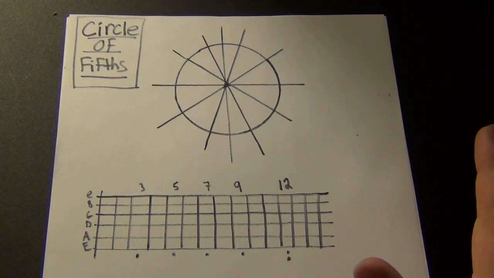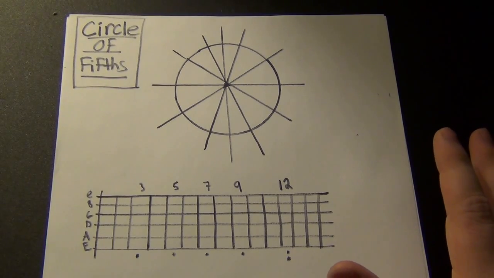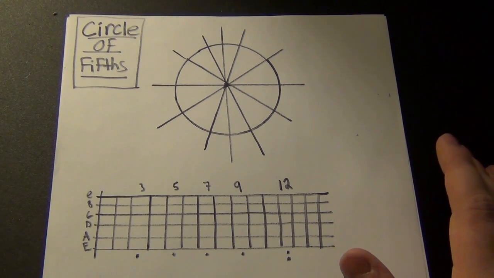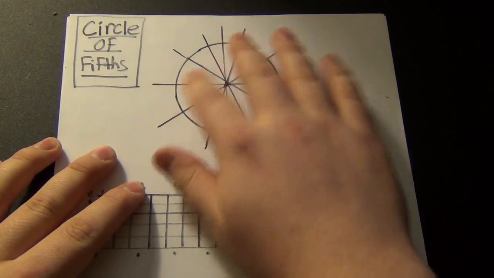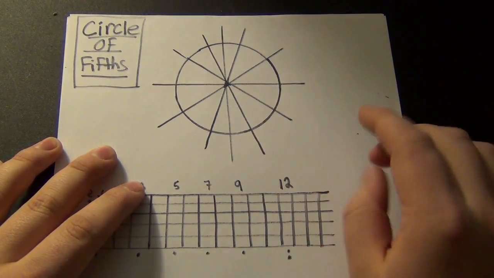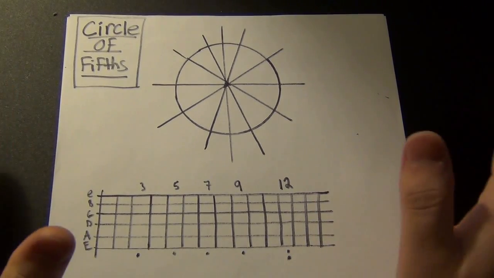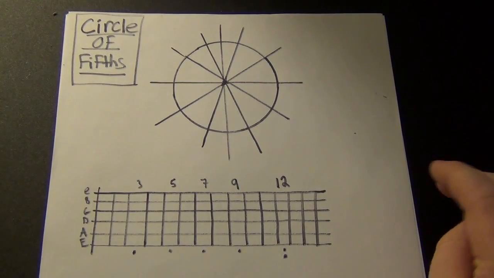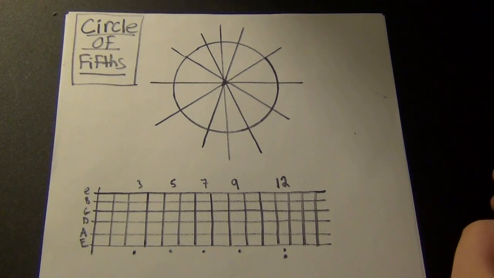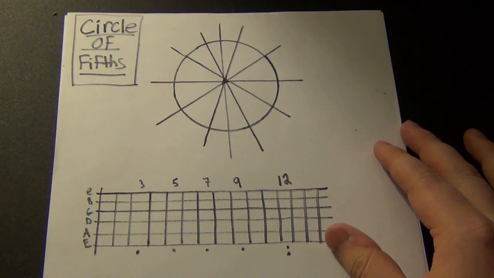So the way that I think of the circle of fifths is, obviously the first note is C, and then it just goes around through the different fifths, the different minor and major keys that are associated with each note. A lot of people just memorize C, G, D, A, E, and so on, and that's terribly inefficient. So what I do is I literally think in terms of fifths.